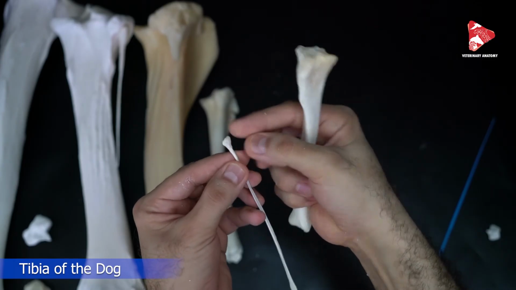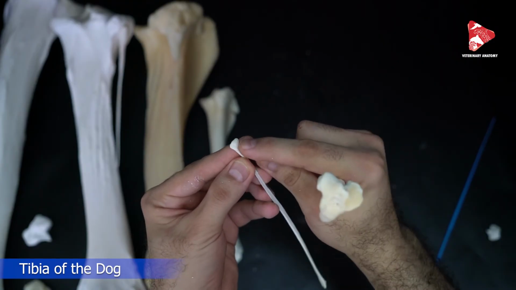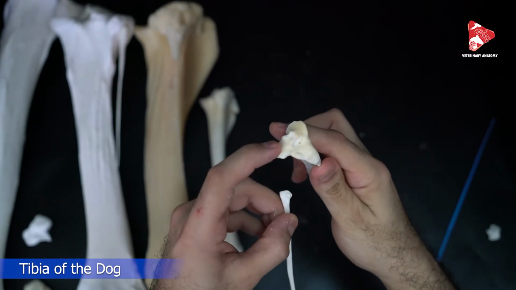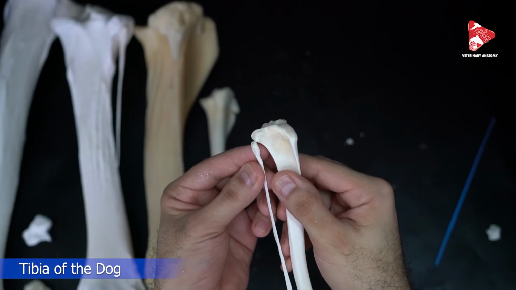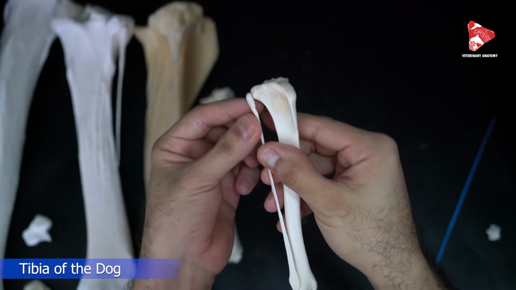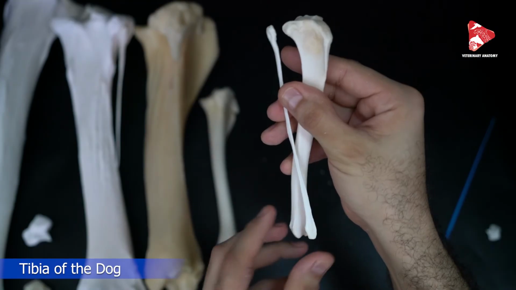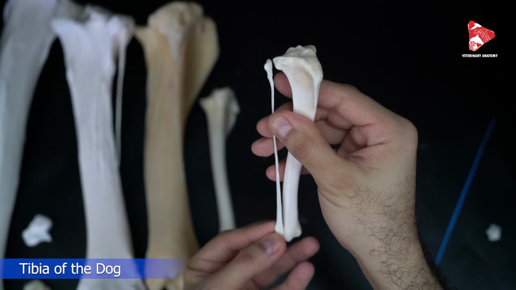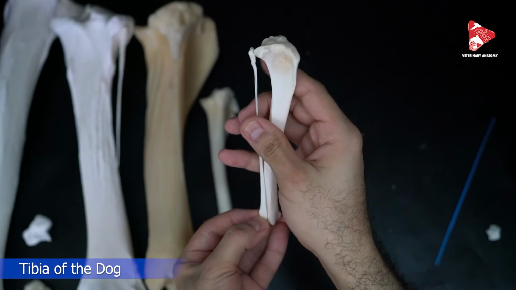The fibula has a head and body, of course, and on the head here we can find the small articular surface, and the same on the lateral condyle of the tibia here for the articulation with the fibula. So they articulate to each other in this area here, as you can see. And distally there is another small surface for the articulation with the distal part of the fibula in this area here. So this is the normal position of the tibia and fibula in the carnivores.